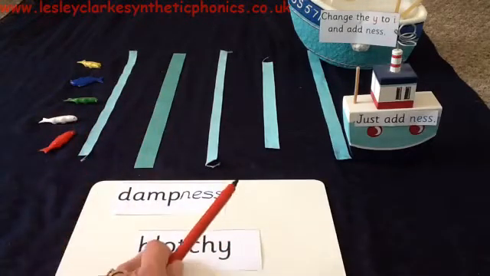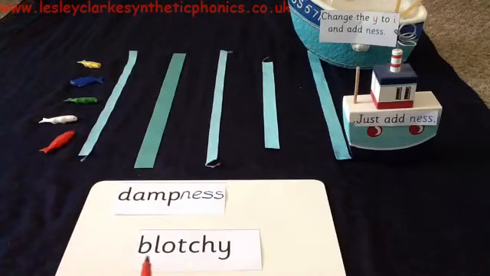So if we sound this one out, we've got blotchy, blotchy. Something could be blotchy. Sometimes your skin can go blotchy if you have a rash. So we're going to change blotchy to blotchiness. Blotchiness is a thing, you might be able to see it, but it's not an actual object. So watch what happens when I change blotchy to blotchiness.